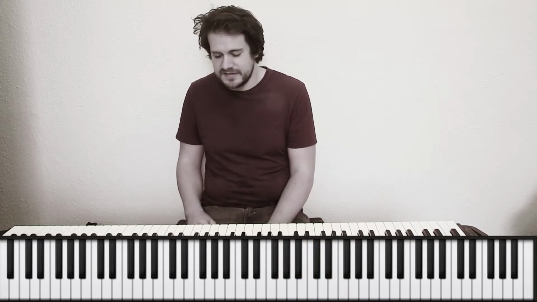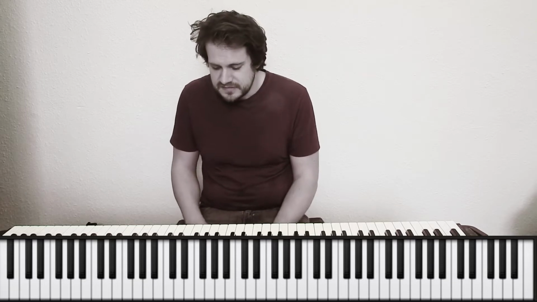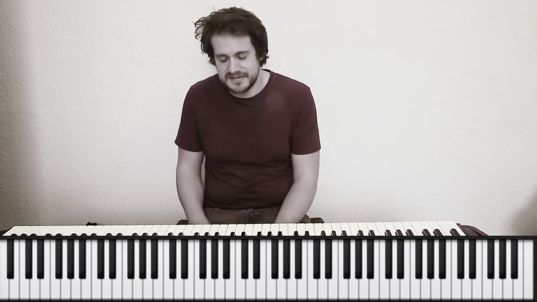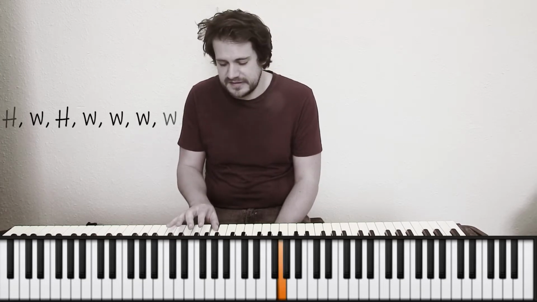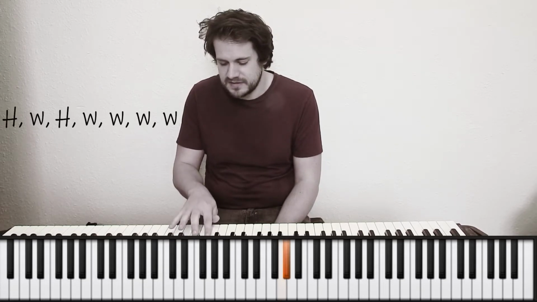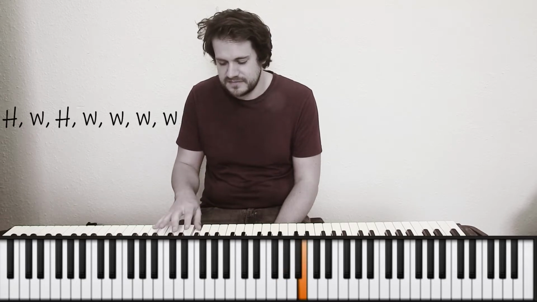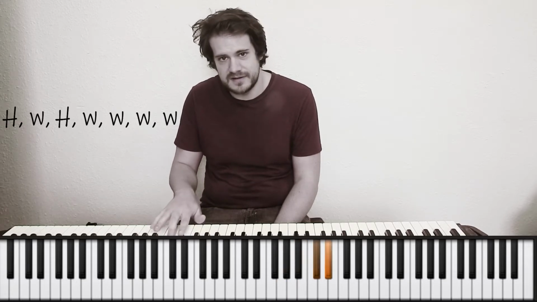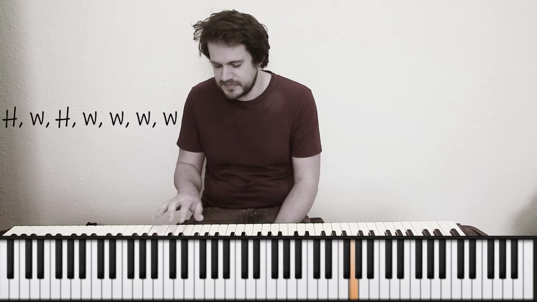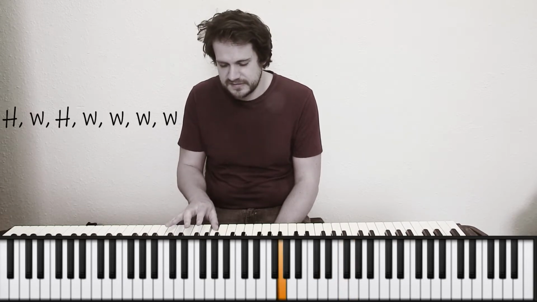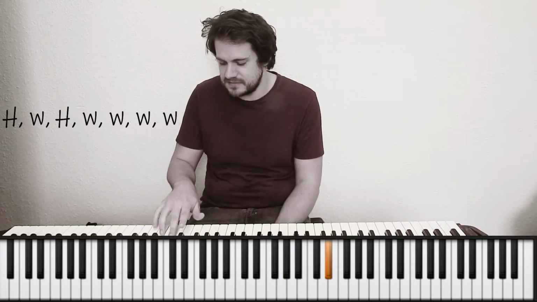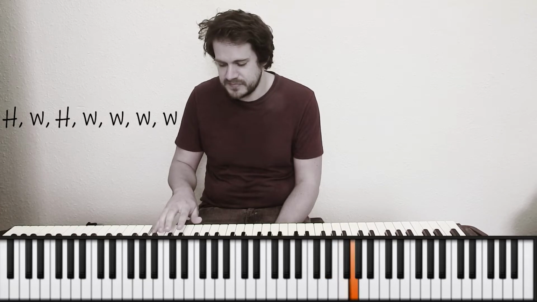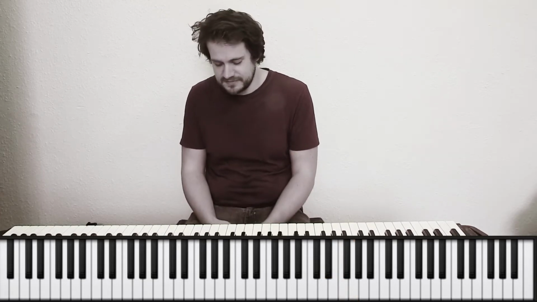The second method is we can do it with intervals, so like whole steps and half steps. In this case we can start on G and we go up half, whole, half, and then whole, whole, whole, whole. So I'll do that once more. Starting on G, we go up half, whole, half, and then whole, whole, whole, whole. So that's another method for working it out.